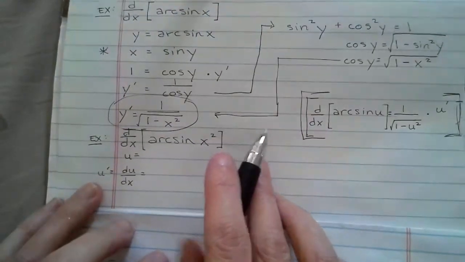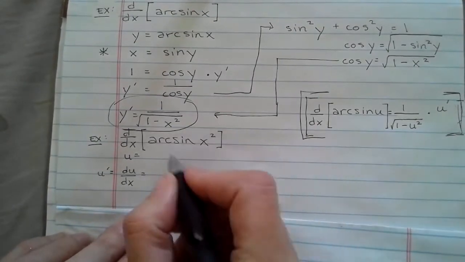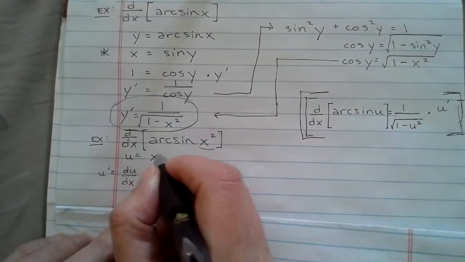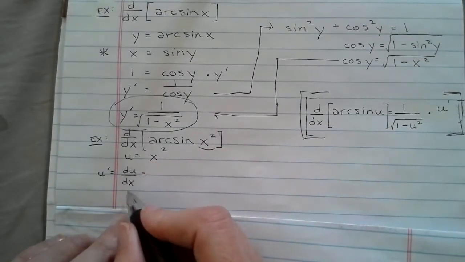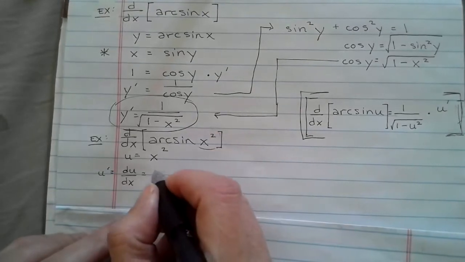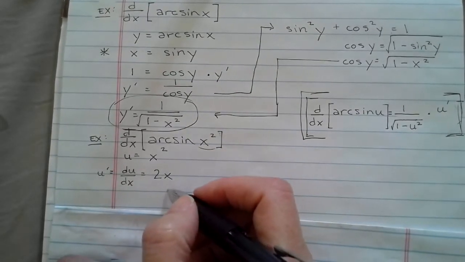Alrighty, so arcsine x squared, well, let's just use the pattern. Let's figure out what u is. u is the inner function, so that's going to be our x squared. The derivative of u, u prime, derivative of u with respect to x, is just 2x, right? Derivative of x squared is 2x. And now we're just going to go ahead and plug stuff in.